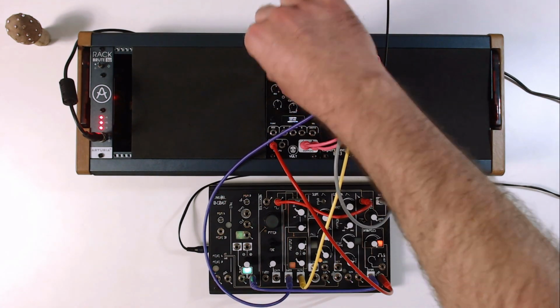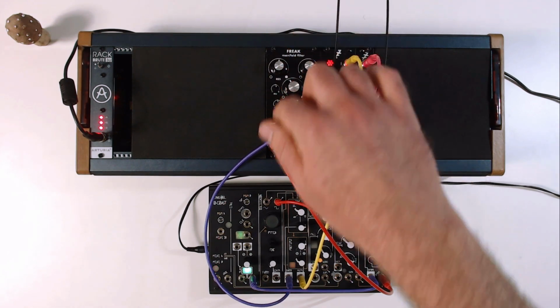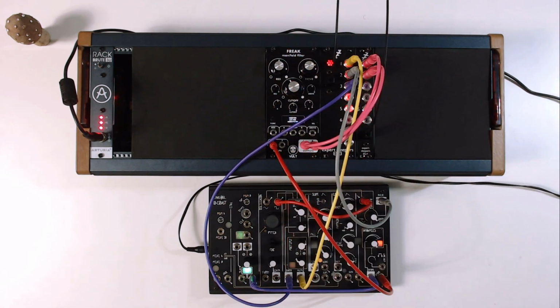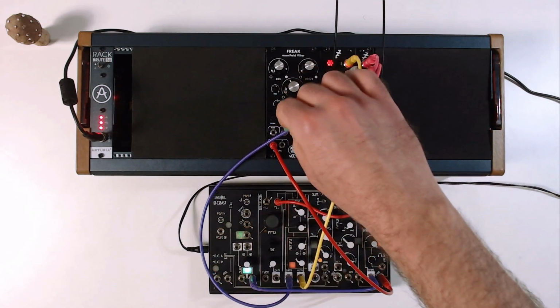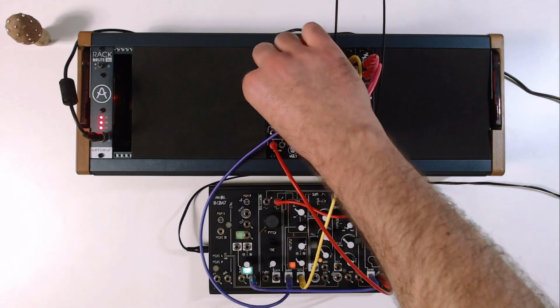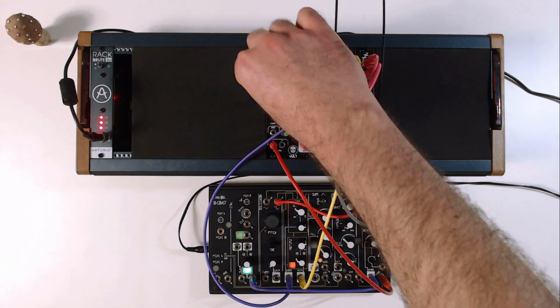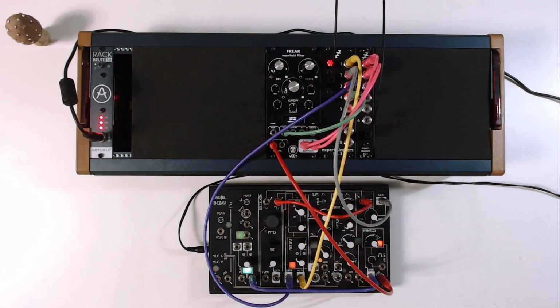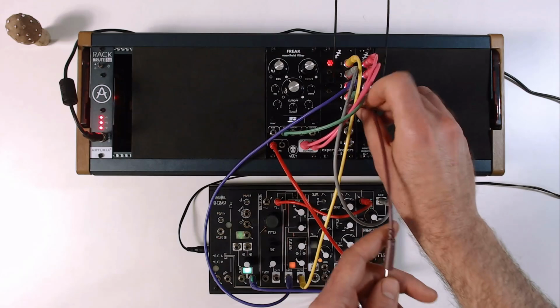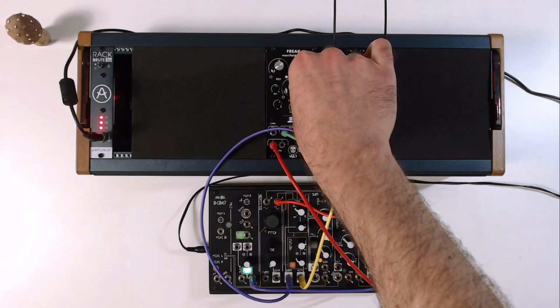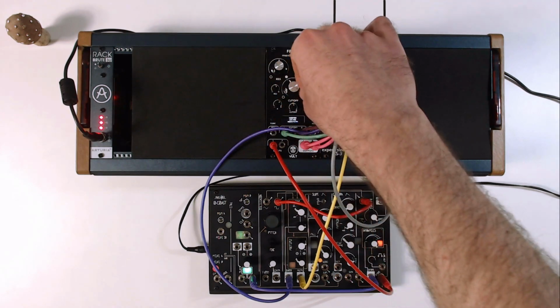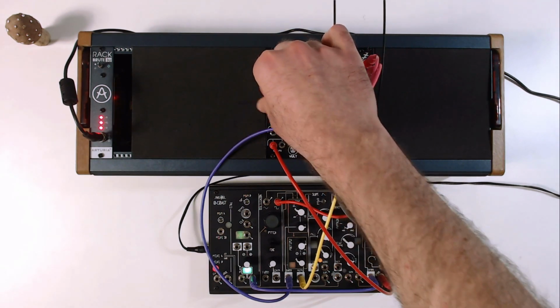Okay, now of course we can also again modulate each channel separately, so I have two more LFOs from VCV-Rack. Let's send one to input A and modulate the left channel, and let's send another one to input B, modulate the right channel. Now the sound will move from left to right.